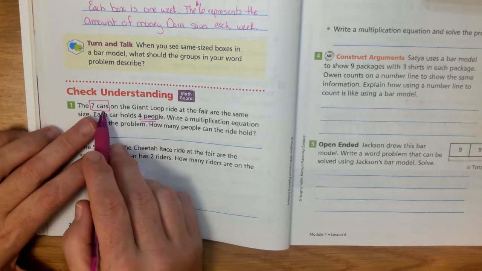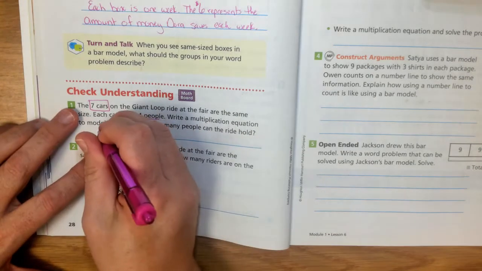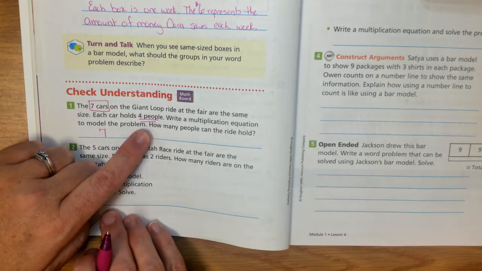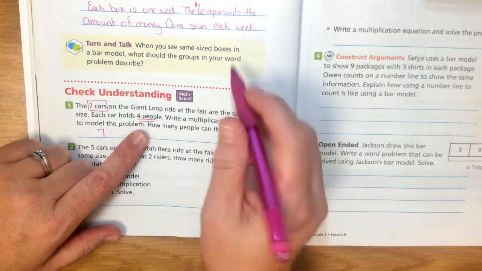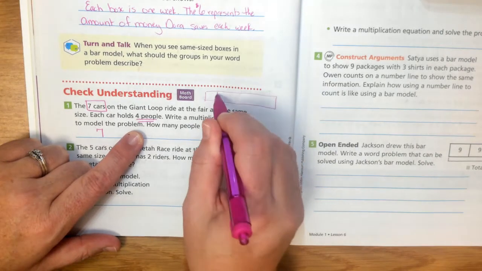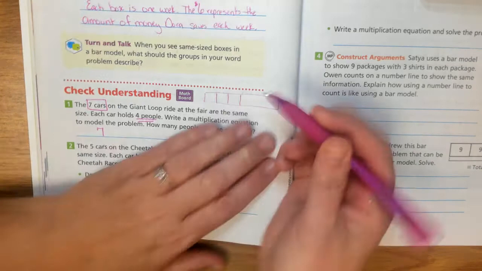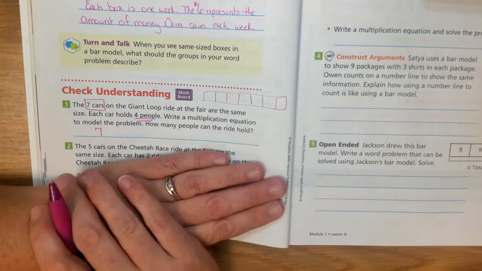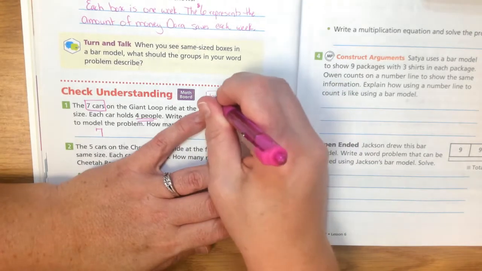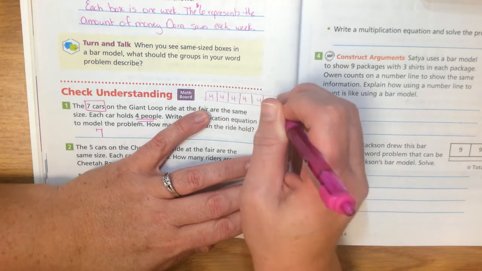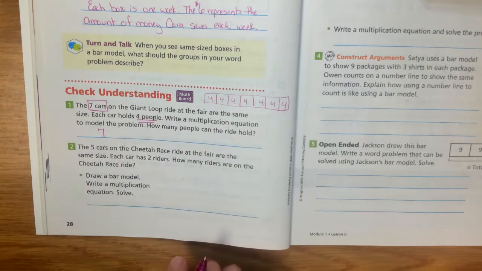So I have 7 cars, right? And each car has 4 people in it. So basically, if I were to write this as a bar model, I would have 1, 2, 3, 4, 5, 6, 7 squares. And in each square, we would have 4 people, right?